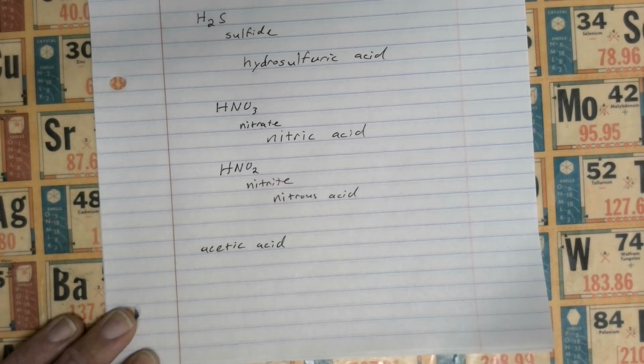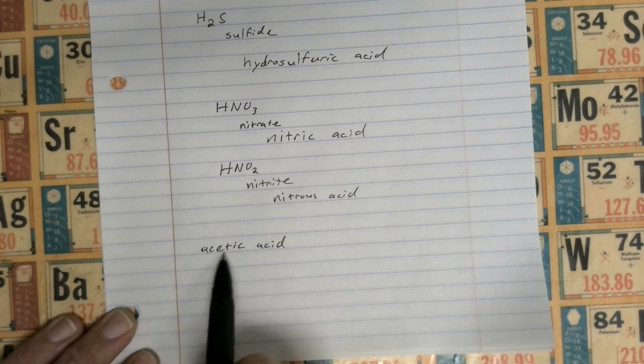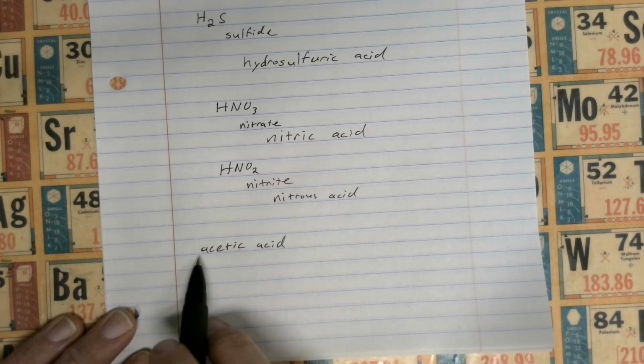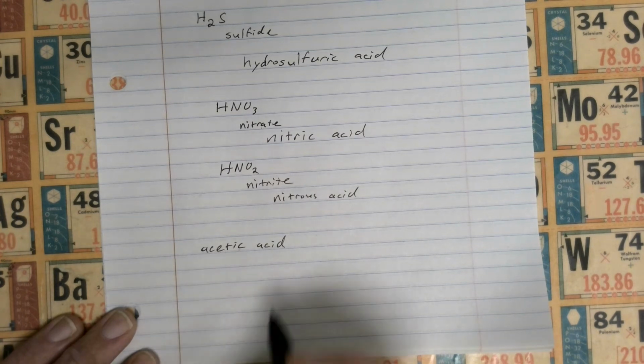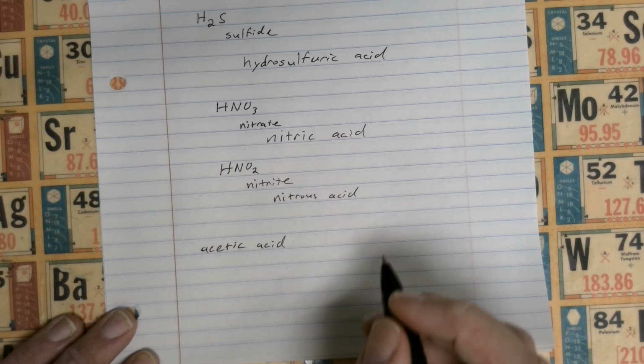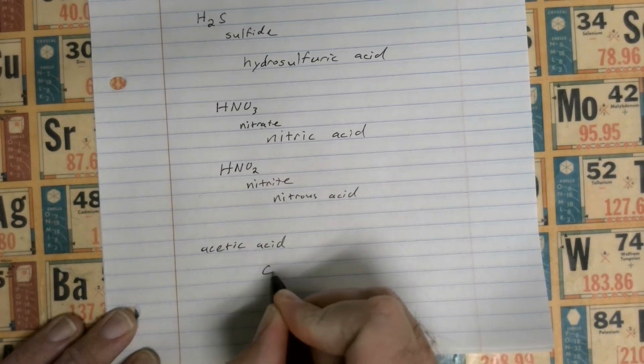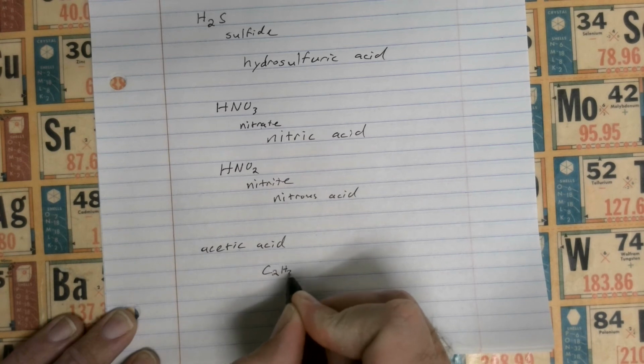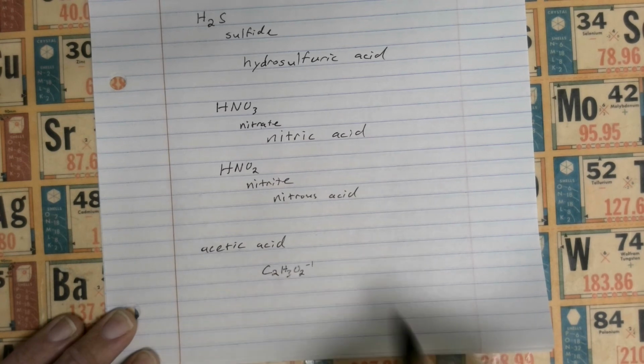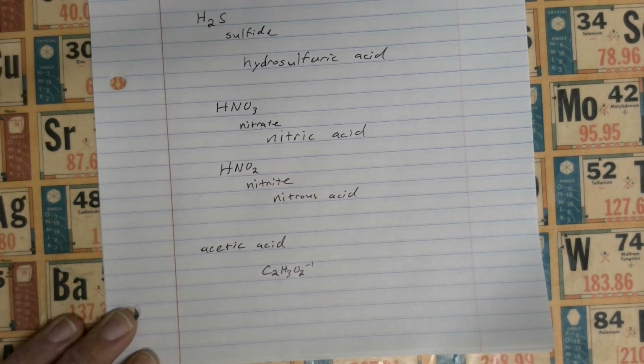Again, I know this comes from something that ended in "ate" because it has an ic, and this is acetate. Acetate is C2H3O2 -1. That's the formula for it from the polyatomic ion list. So this is going to be the anion.